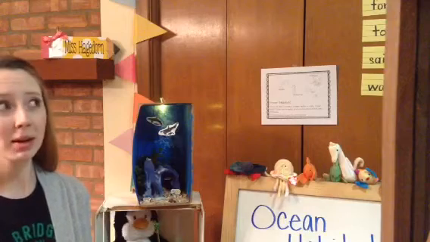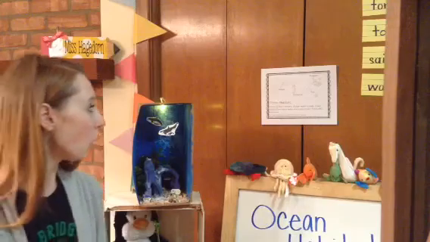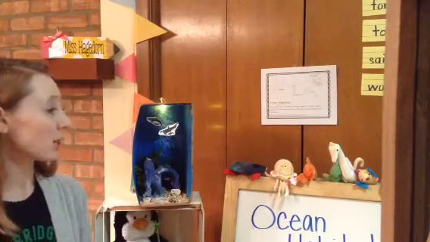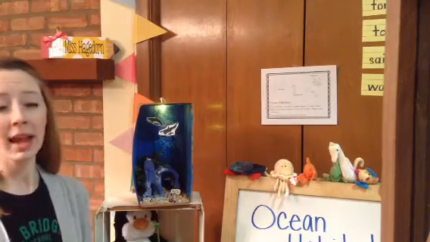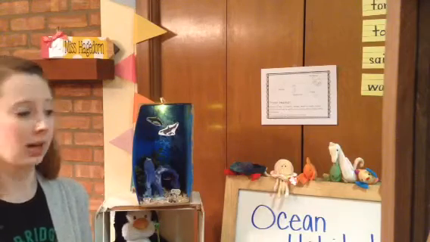Today we're going to be learning about a completely opposite habitat, and that would be the ocean. Oceans are very, very wet, aren't they? They're completely different from a desert. So the earth actually has 5 oceans. Ocean water is salty, and some ocean water can be warm and other ocean water is cold. It depends where on earth that ocean is.